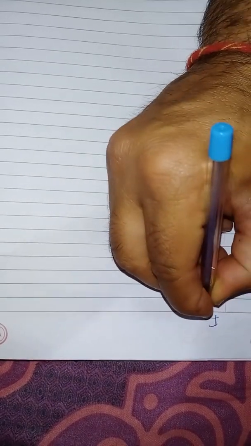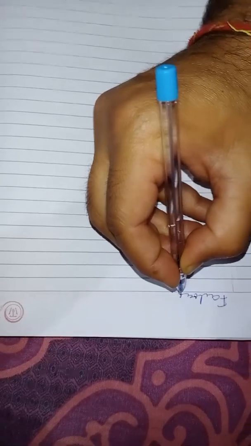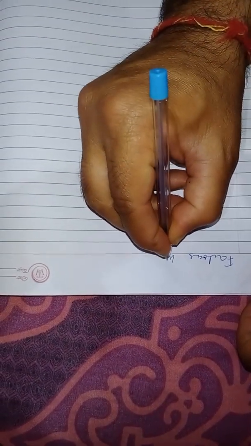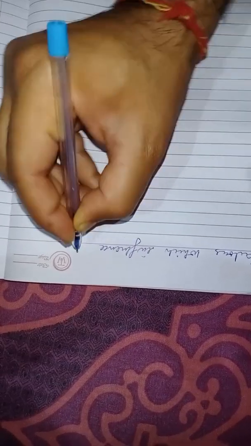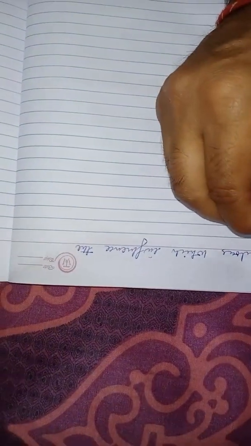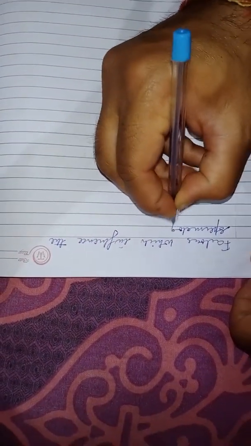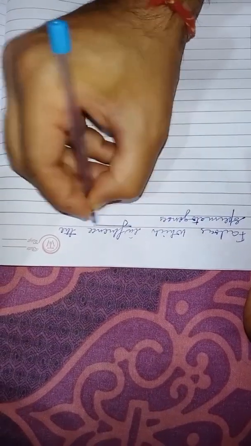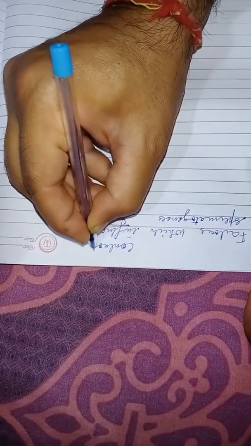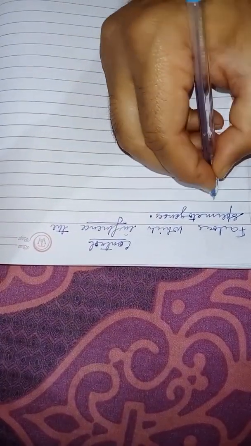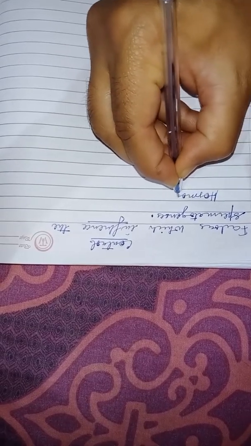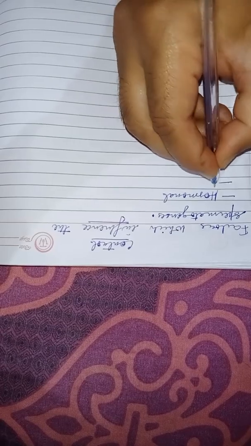Students, in continuation to the previous lecture, we will be dealing with the factors which influence spermatogenesis, or which control spermatogenesis. The factors include the hormonal and the environmental factors.